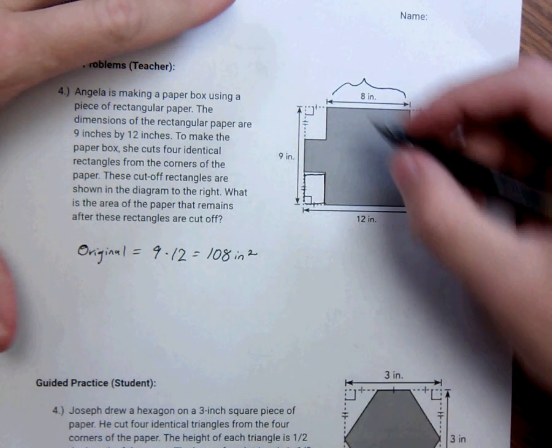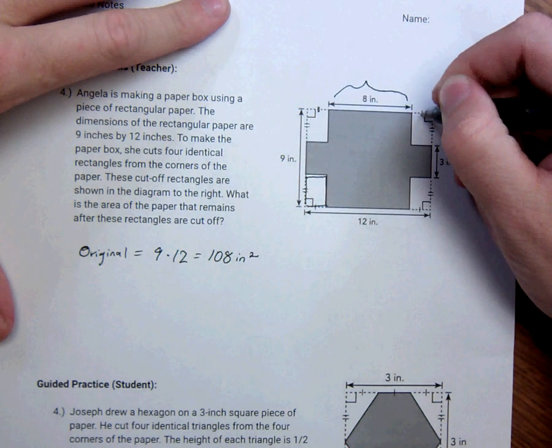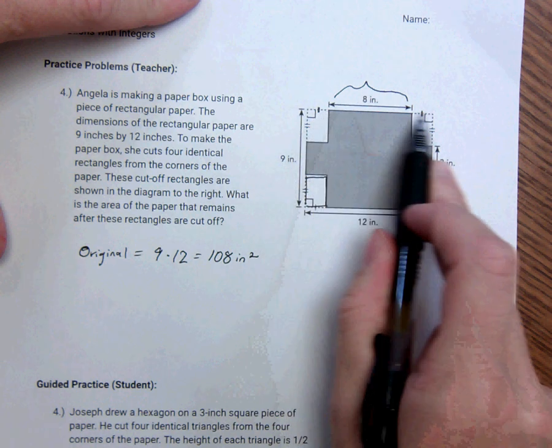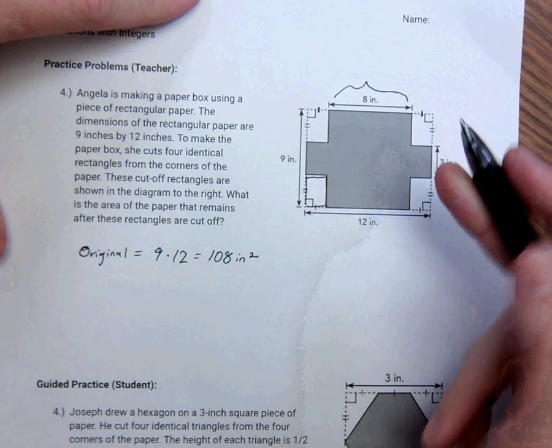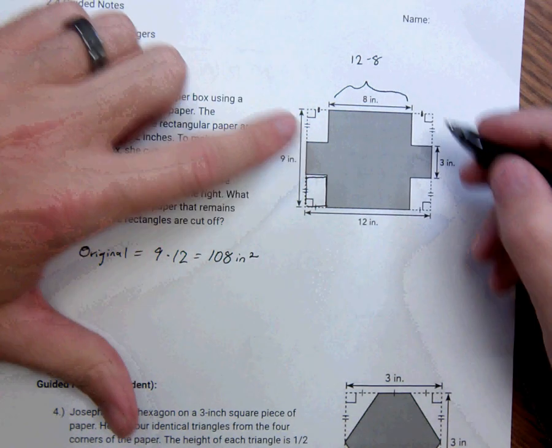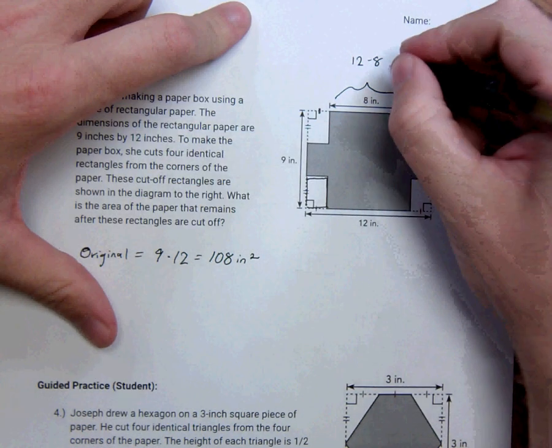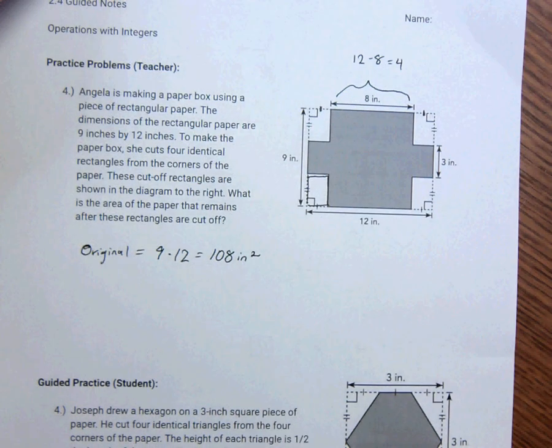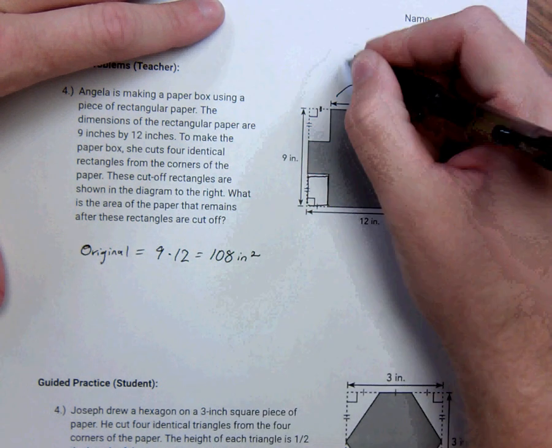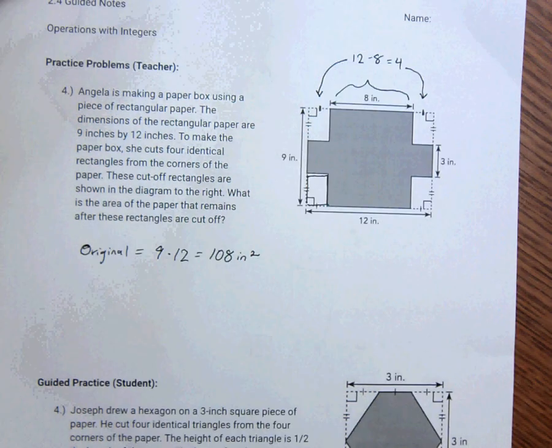The other thing it tells us is this little sign means that this side is the same size as this side. So 8 plus a number twice is equal to the whole thing. So let's think about it like this: 12 minus 8. So say I took away this 8 from this 12, that's 4. And that 4 is split up here, and it's also split up right there.